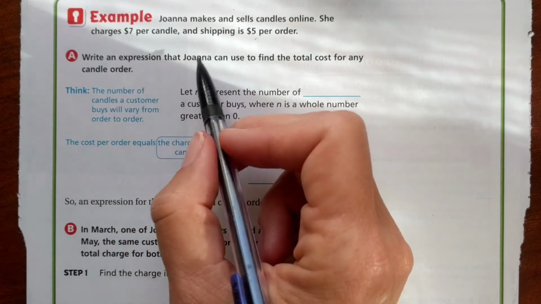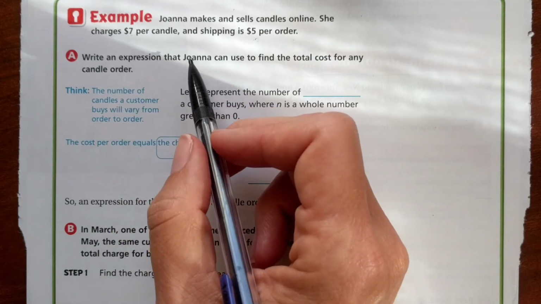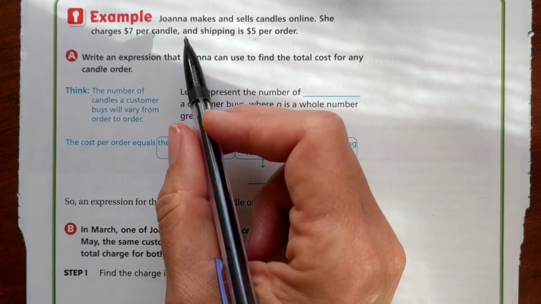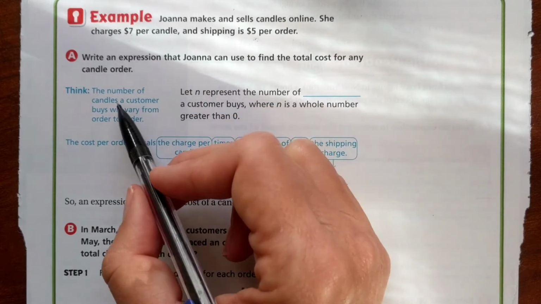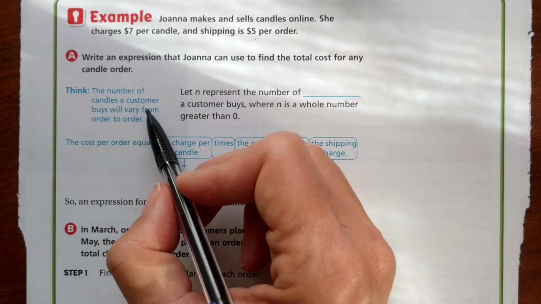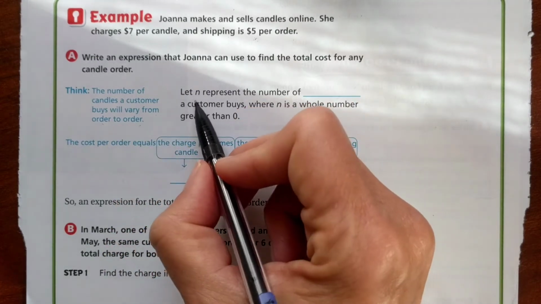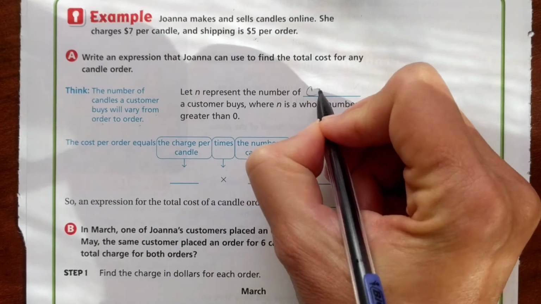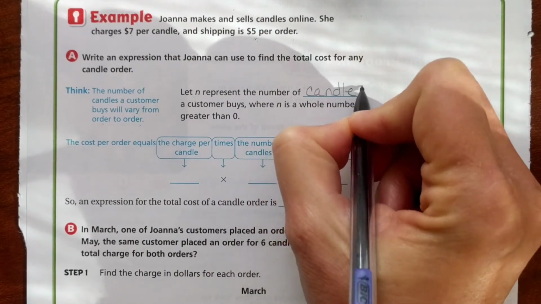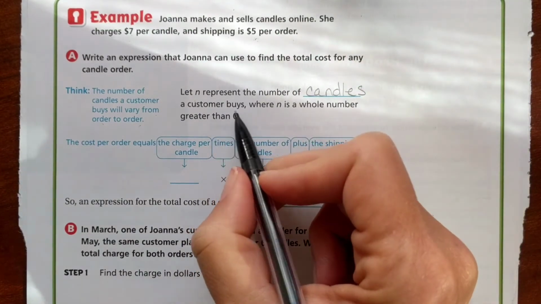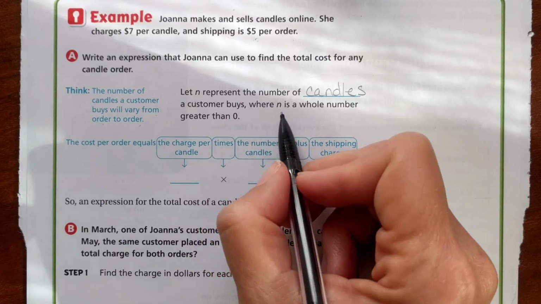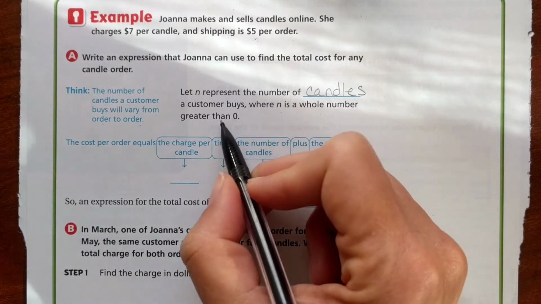Do you see how there's an infinite number of solutions for this? Some people might order 20 candles, some might order only 1. The number of candles a customer buys will vary from order to order. So we're going to let N represent the number of candles a customer buys, where N is a whole number greater than 0.